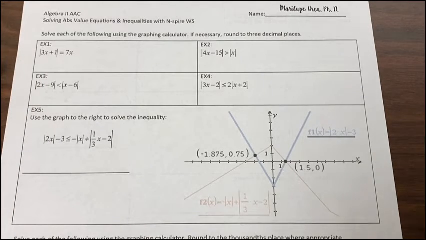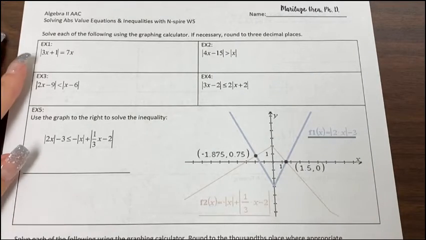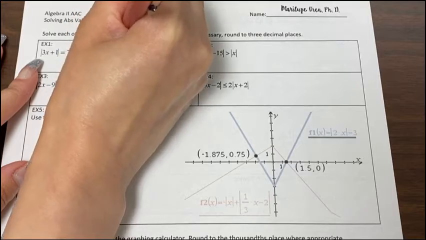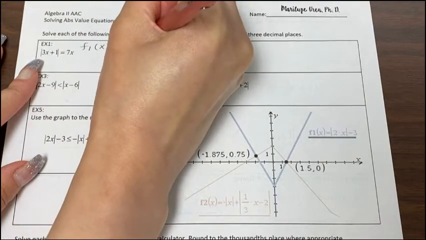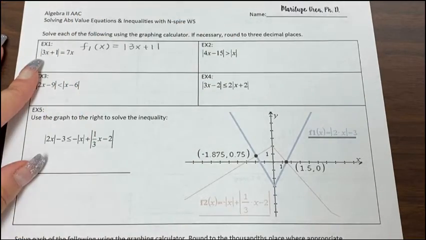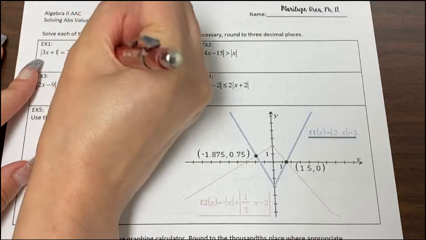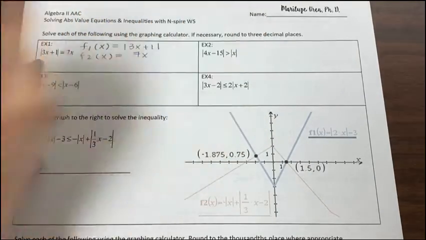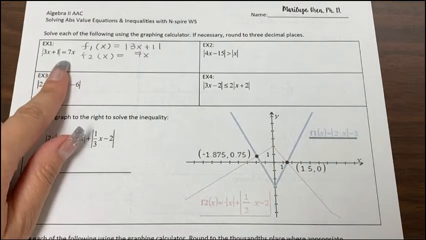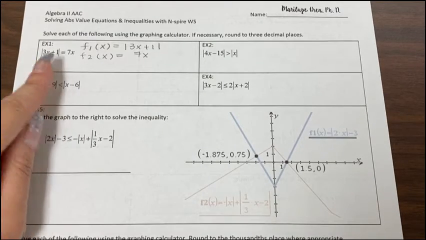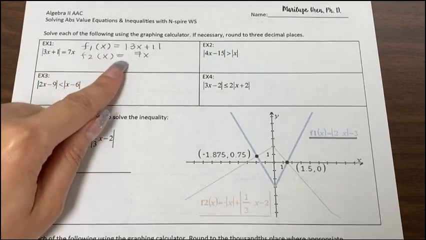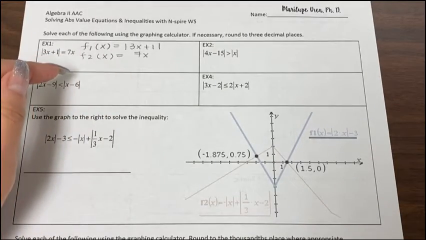To plug it into your calculator, you're going to set your left side equal to f1(x) = absolute value of 3x plus 1. Then the second equation that we're going to put in our calculators is going to be f2(x), which is going to be 7x. As you know, this is an equality. Therefore, what we're going to look for is the intersection of these two equations. So let's start with the calculator.